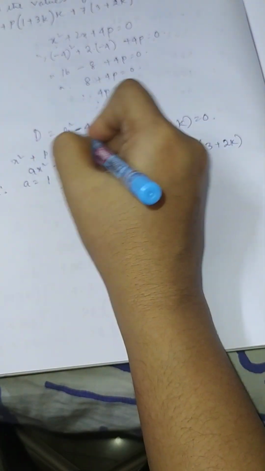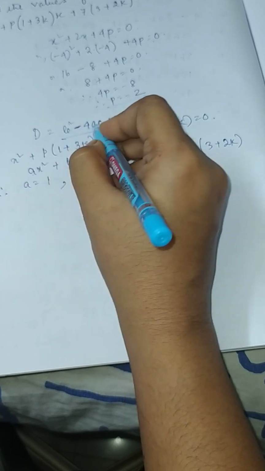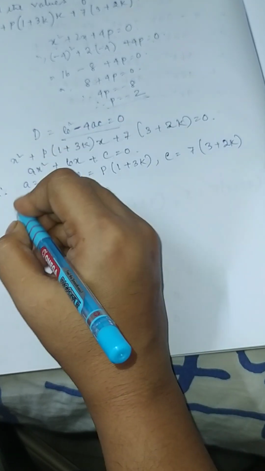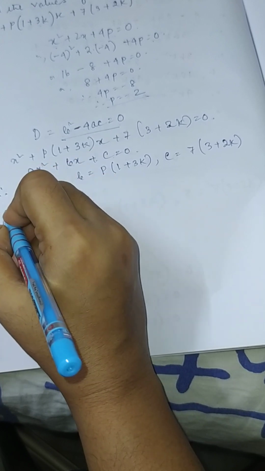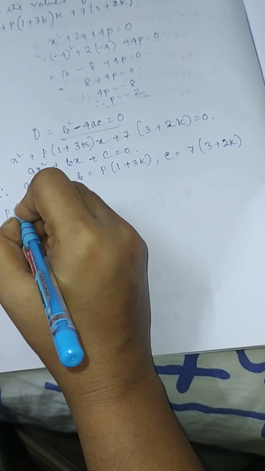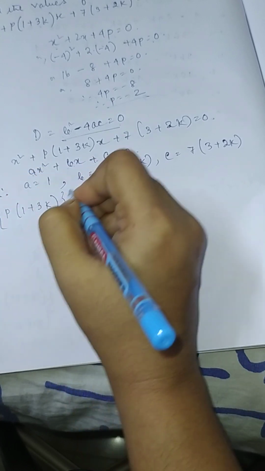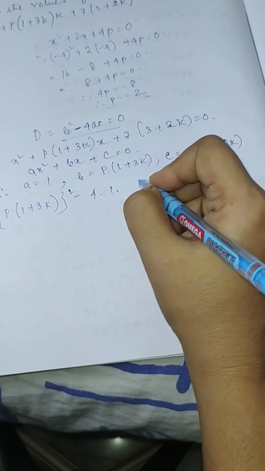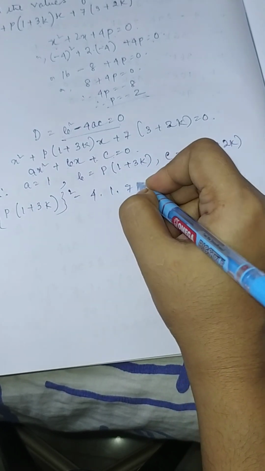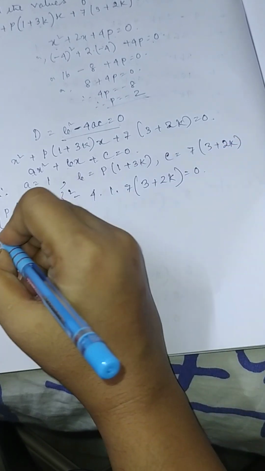Now as the equation has two equal roots, that means b square minus 4ac will be 0. So if I put here b square, that means p(1 plus 3k) whole square minus 4 into a, that means 1, into c, that means 7(3 plus 2k), would be 0.